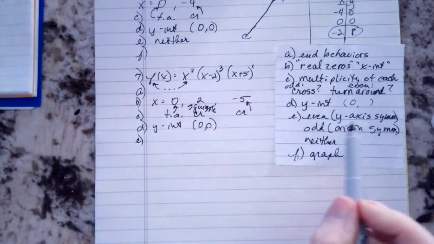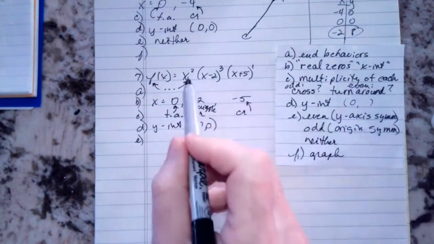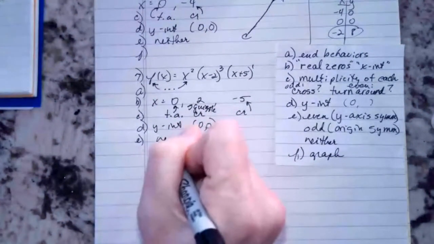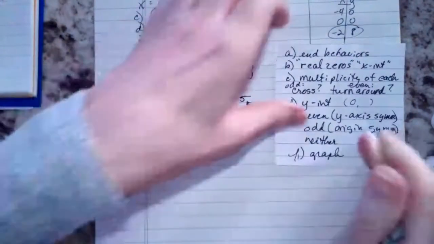What does this have? Does it have y-axis symmetry? Are all these exponents even? No. Are all these exponents odd? No. So it's just a dud. It's just wandering around. Okay, let's graph it now.